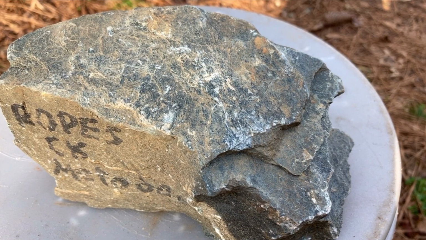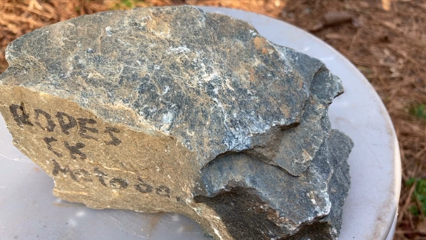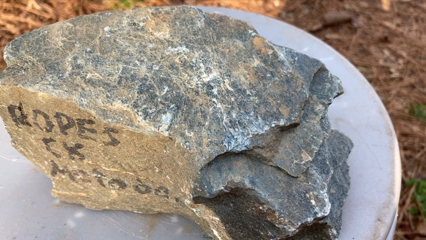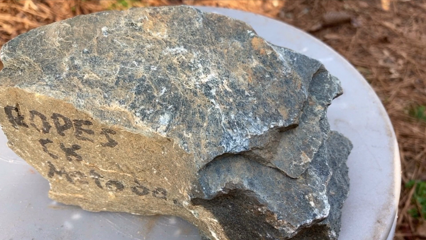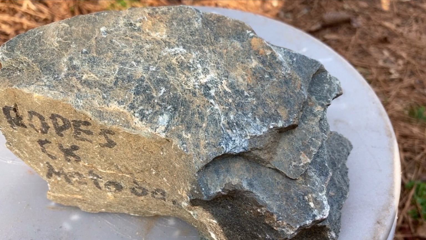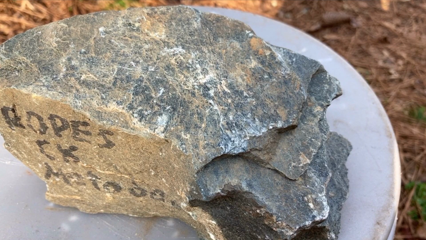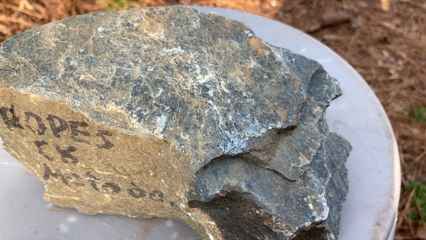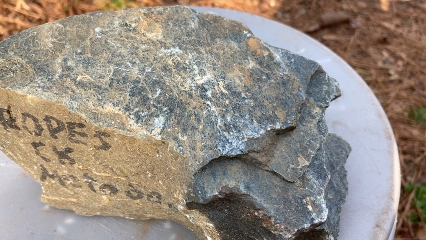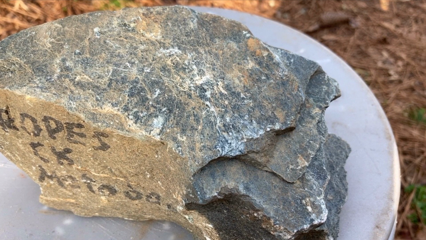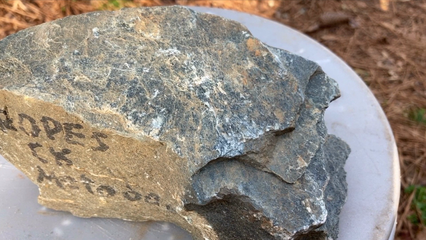While I've been talking, we've been looking at pictures of the Ropes Creek metabasalt, which is a green schist, and this represents ocean crust that was shoved up on land. It got caught between the eastern Blue Ridge geologic terrain and the inner Piedmont geologic terrain, and was shoved up on land probably during the Devonian Acadian orogeny.